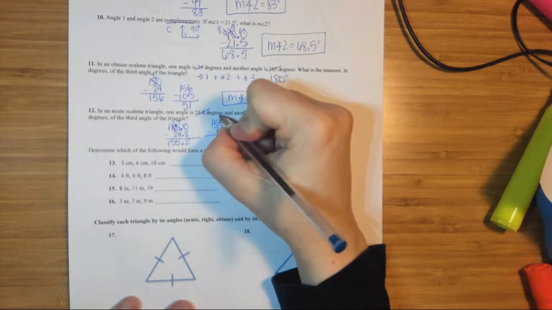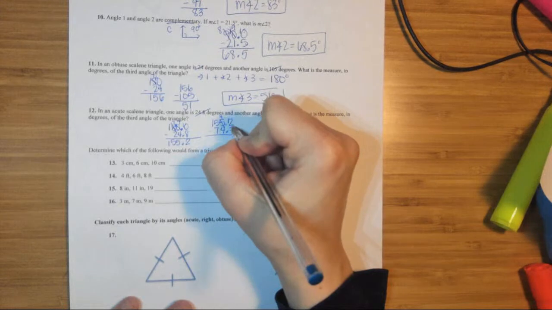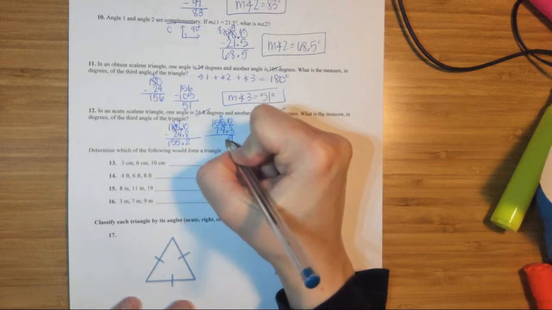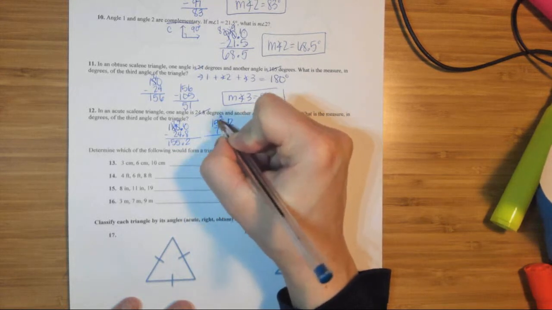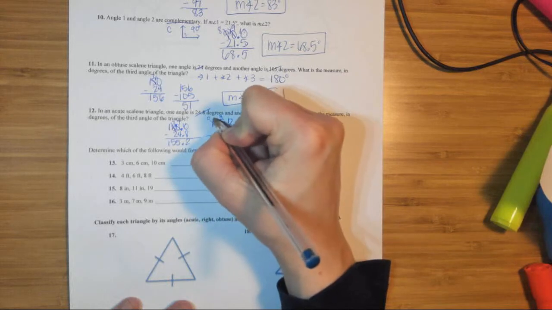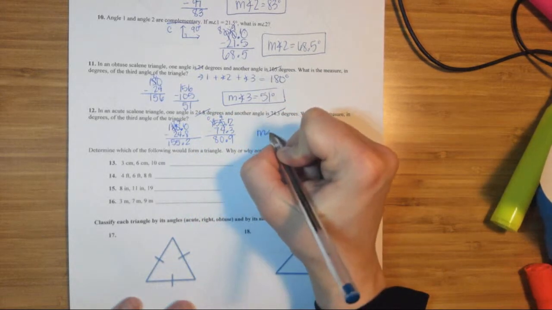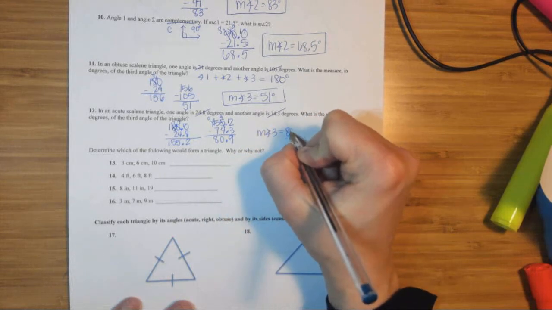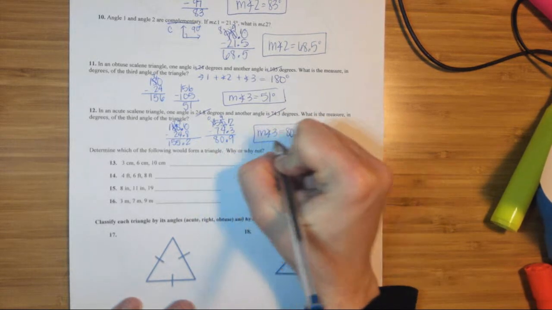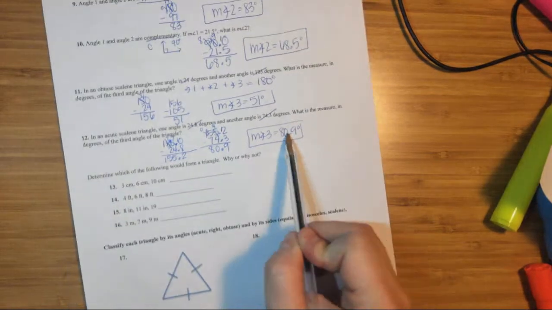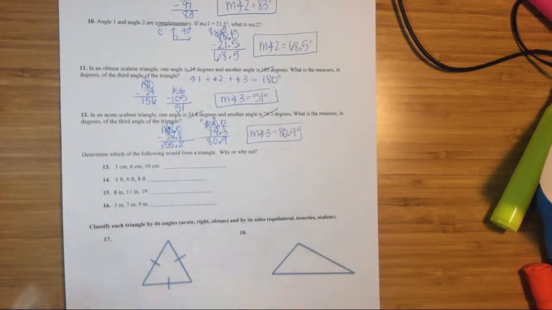Can't do 2 minus 3, so I'm going to borrow. 12 minus 3 is 9. Bring down my decimal. 4 minus 4 is 0. Can't do 5 minus 7, so I'm going to borrow. 15 minus 7 is 8. So the measure of angle 3 is going to be 80.9 degrees. Remember to check it. You can add 80.9 plus 74.3 plus 24.8, and you should get 180.